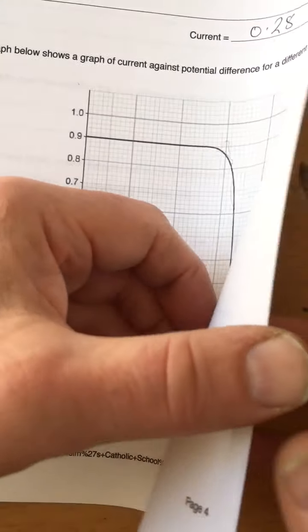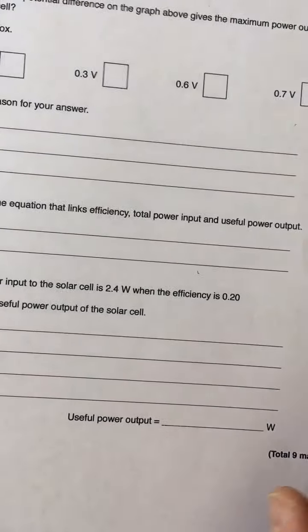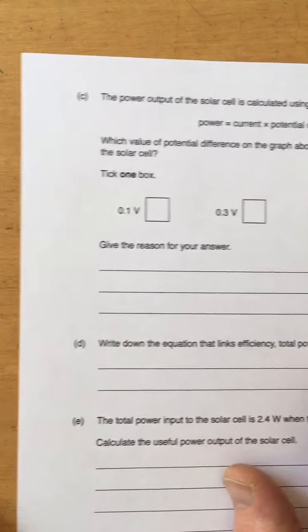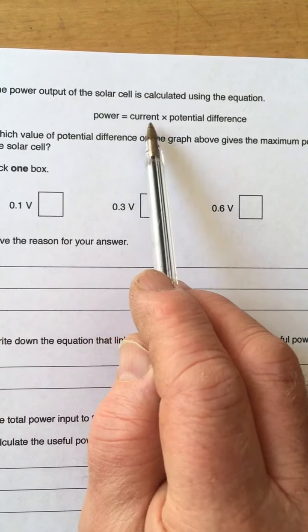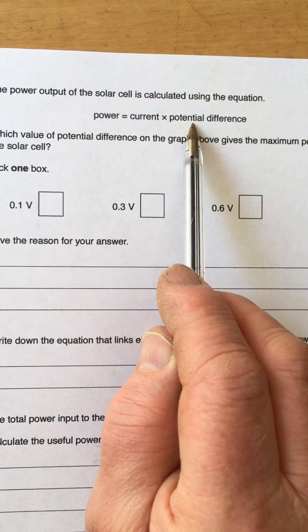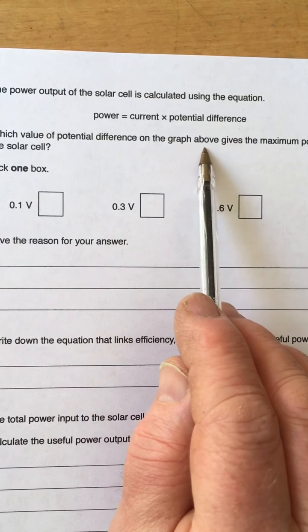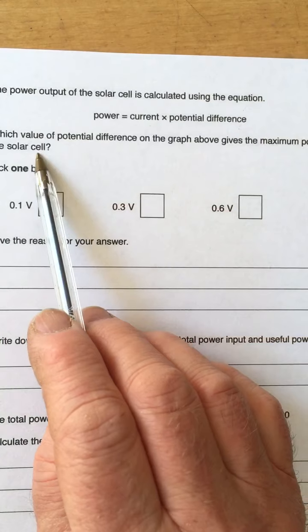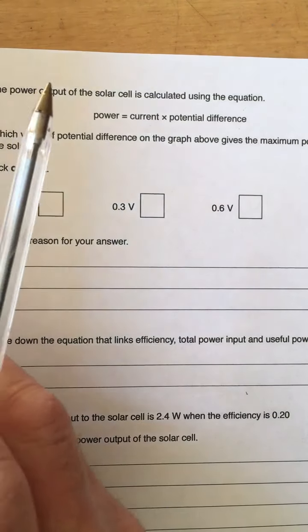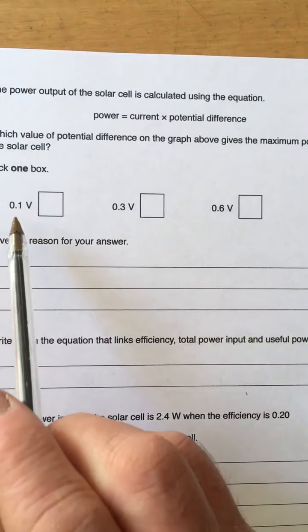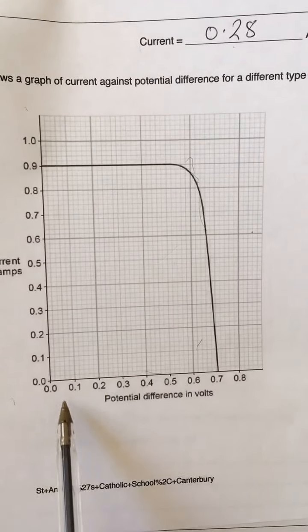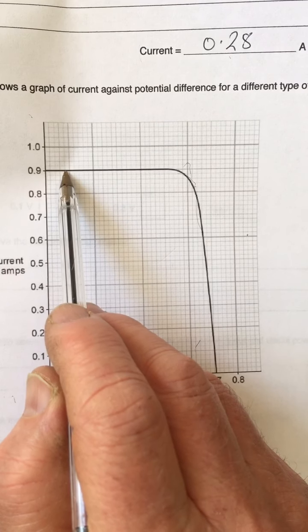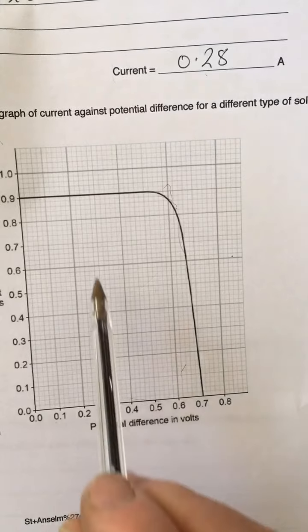So with that in mind, because we're going to turn the page, the power output of the solar cell is calculated using the equation power is current times potential difference. Which value of potential difference on the graph above gives the maximum power output of the solar cell? And they give you 4 values. If you look back at the graph, 0.1 volt gives 0.9. 0.3 volts, this is the current, 0.9.